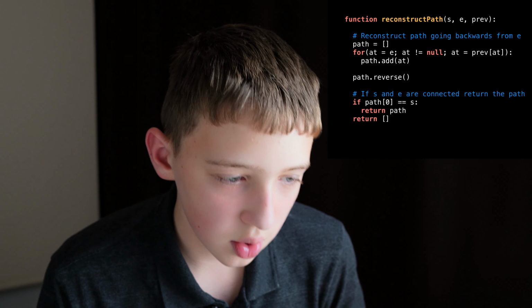is that now we are checking whether or not the loop should stop. Once we have looped over all of the elements backwards from E, from end to start, we have to return our path. Because we have looked from the end to start, to get the path starting from the start and not from the end node, we have to reverse it.